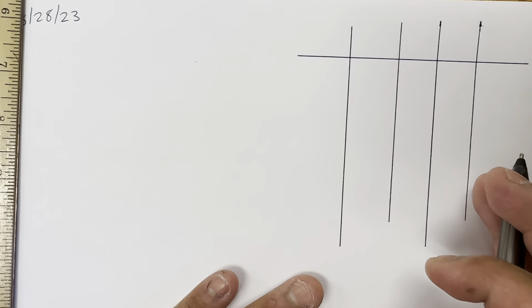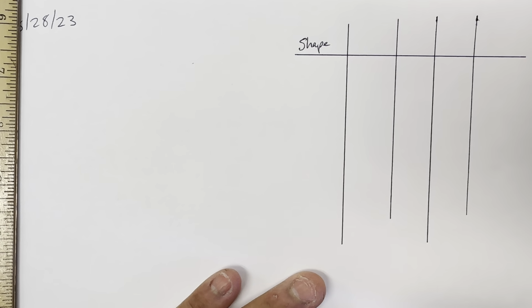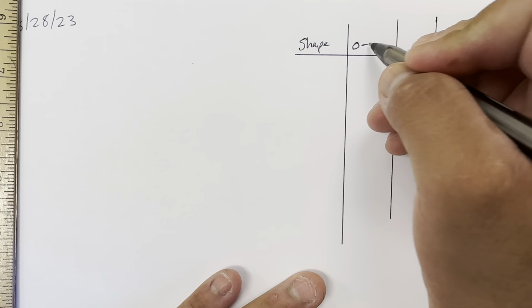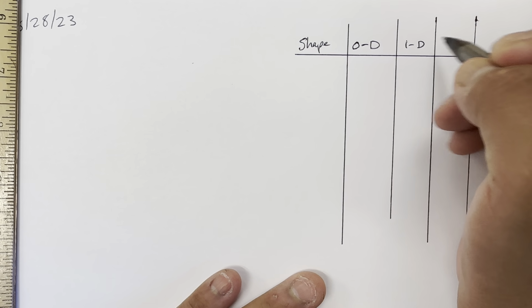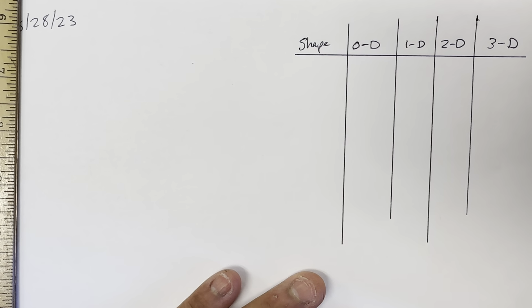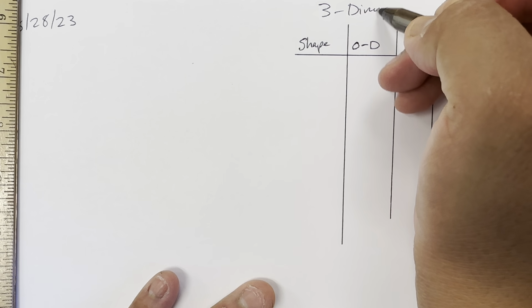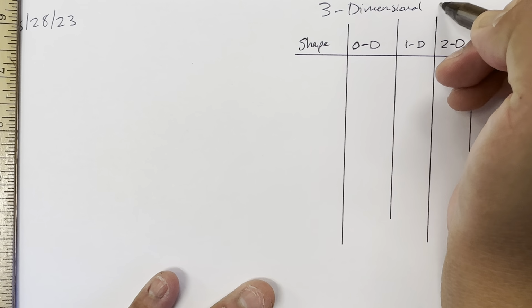All right, so I'm going to write the word shape here. Mimic what I do: 0 dimensionals, 1 dimensionals, 2 dimensionals, and 3 dimensionals. All right, we all know about this. So we're going to write 3-dimensional figures.